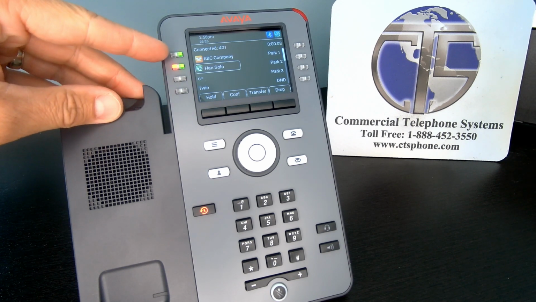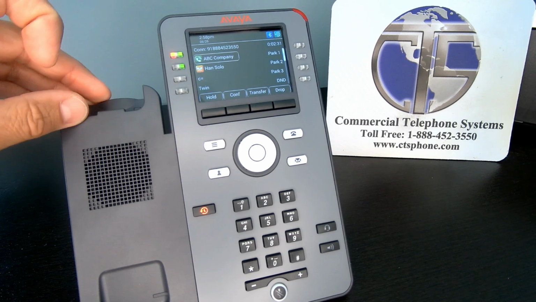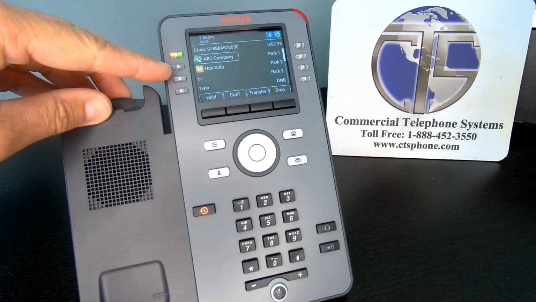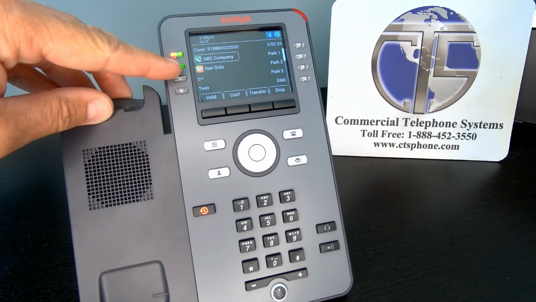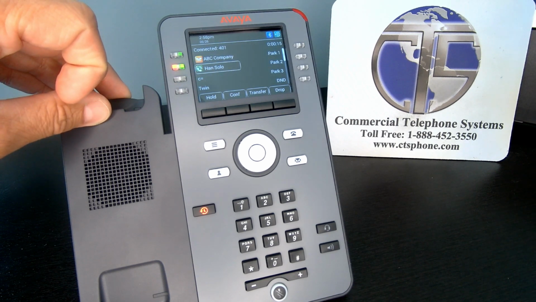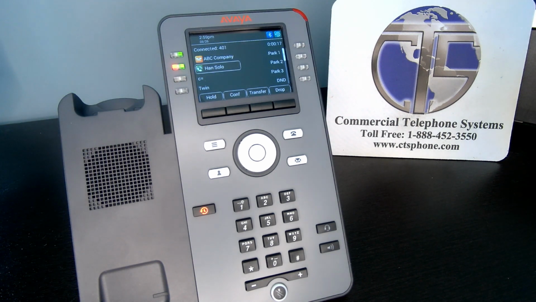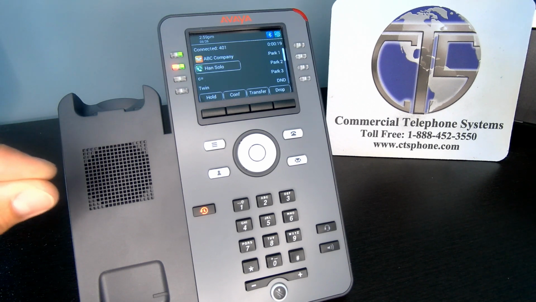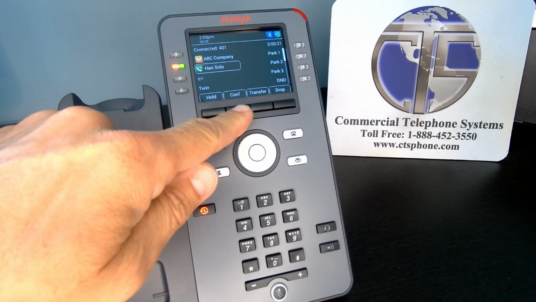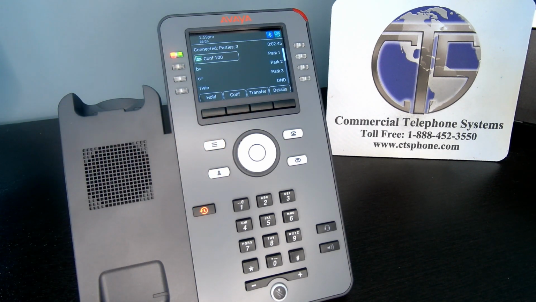So if you need to go back to the original caller, now the second caller is on hold. And if this is a common conversation, you can actually join the 2 calls together simply by pressing this conference button. And now all 3 parties are connected.